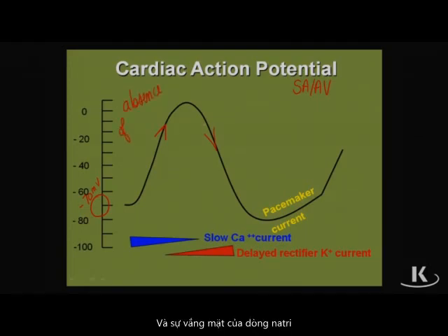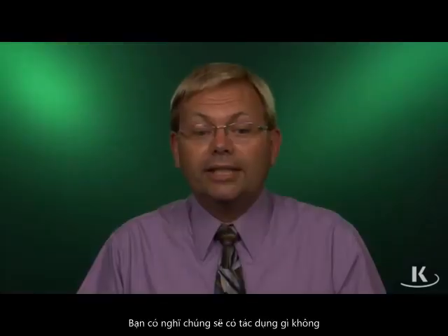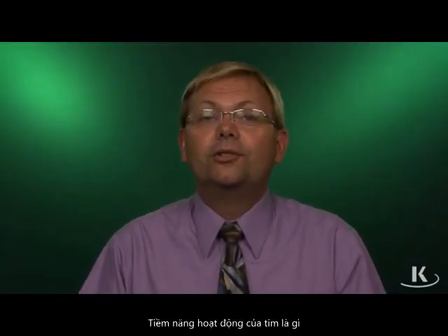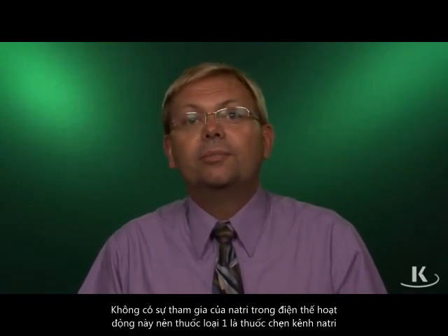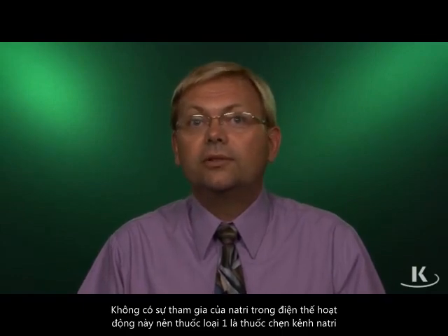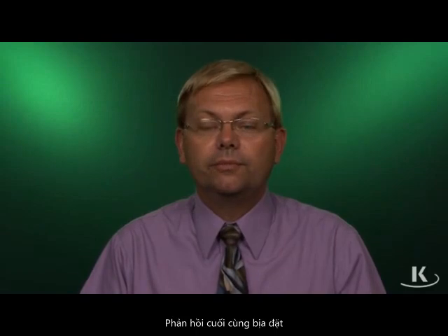And the absence of sodium current, well, should tell you one thing about our drugs we'll call sodium channel blockers. Do you think they're going to have any effect on the cardiac action potential of nodes? I'm hoping you're saying no. There's no participation of sodium in this action potential, so the class 1 drug, the sodium channel blockers, will only work on the fast response fibers.